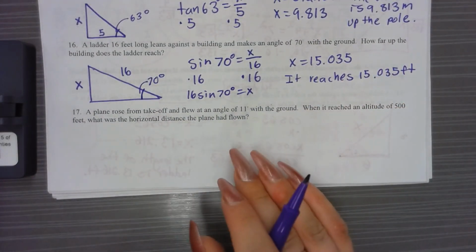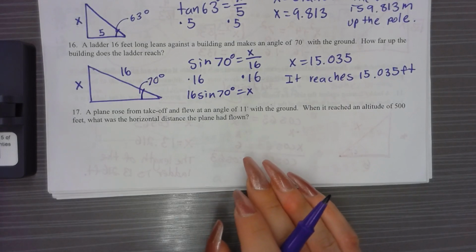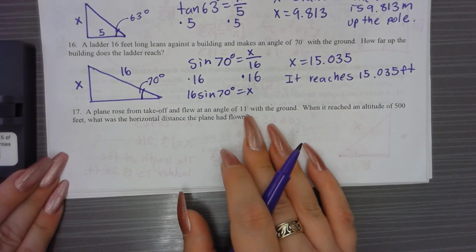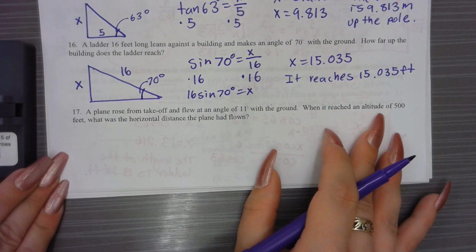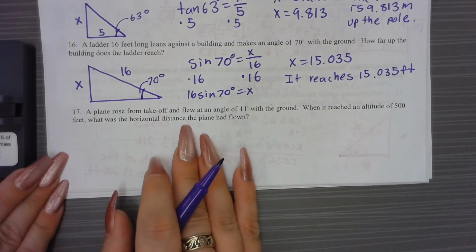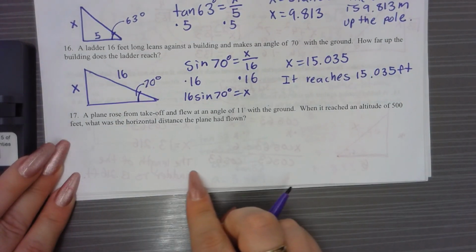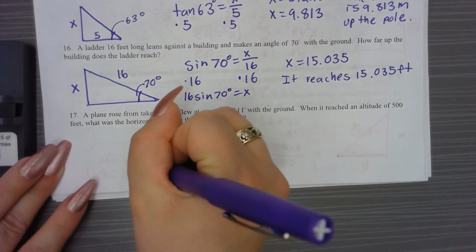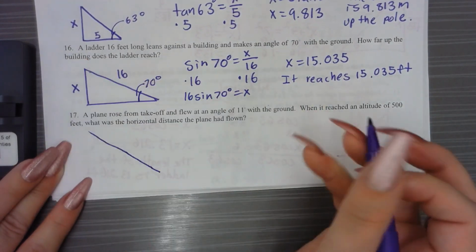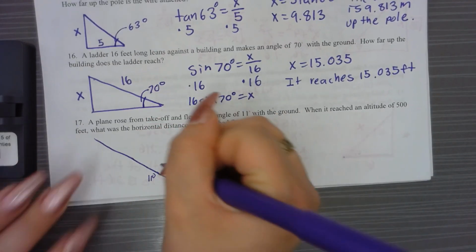Okay, so a plane rose from takeoff and flew at an angle of 11 degrees with the ground. When it reaches an altitude of 500 feet, what is the horizontal distance the plane has flown? So we have a plane, and it takes off. And when it takes off, it's taking off at an angle of 11 degrees with the ground.